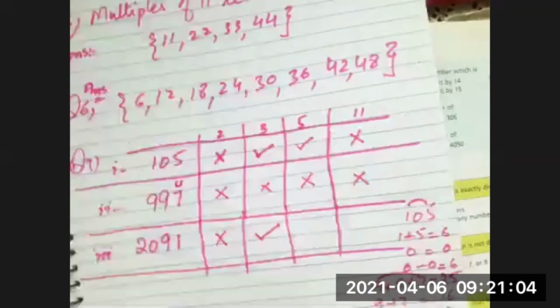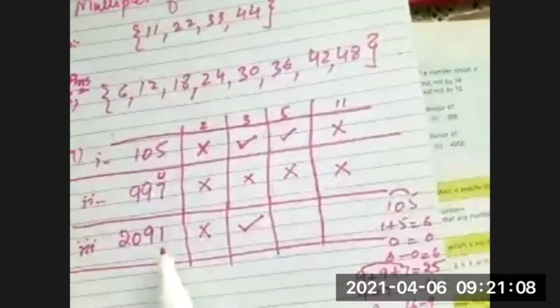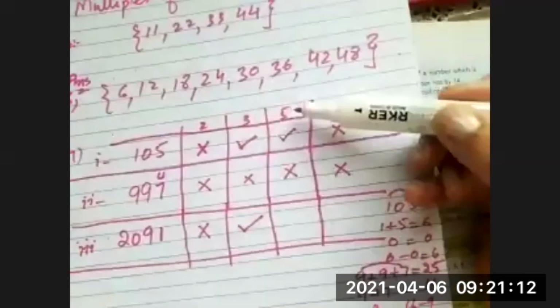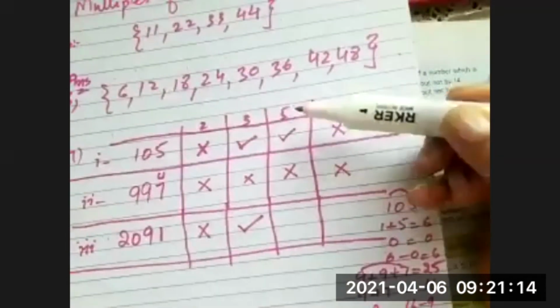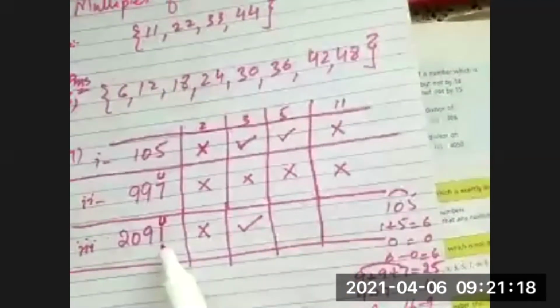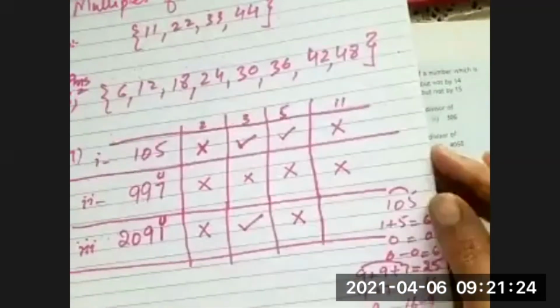In the unit space again, you can see in the number 1 is there, and the rule of 5 is when there is 5 or 0 in the unit space, this is the unit space. If the digit in the unit space is 0 or 5, the number is divisible by 5. There is 1, so it is not divisible by 5.